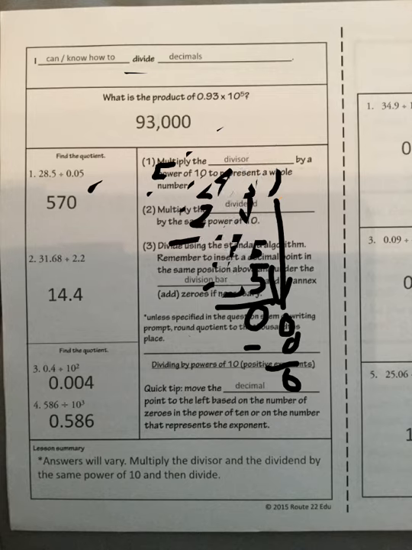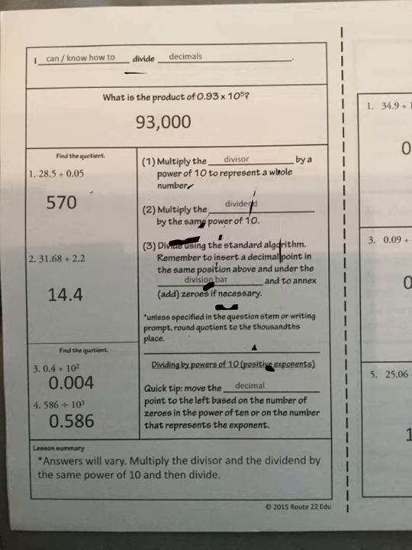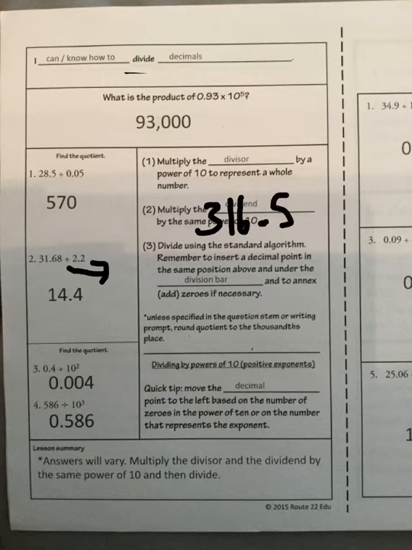The next problem is a little bit harder, just because you're going to end up having to round your fraction that you get as your remainder. Okay, let's look at it. I've got to move my decimal point 1 place to the right. So this ends up being 316 and 8/10 because I moved the decimal point 1 place to the right. And I'm going to be dividing by 22.